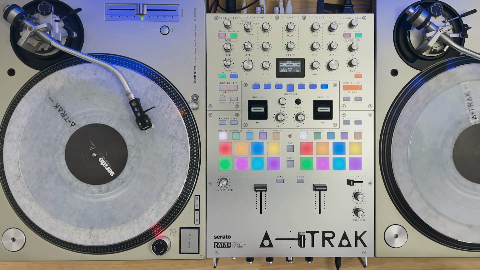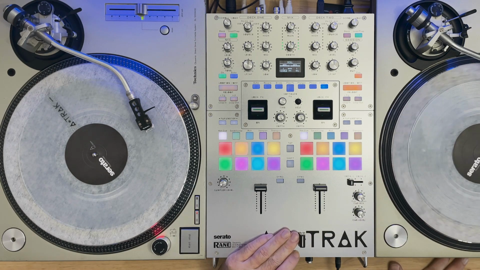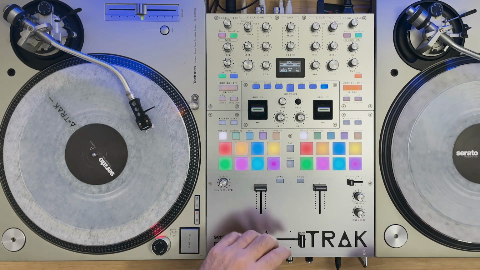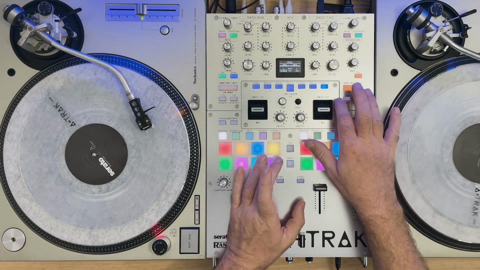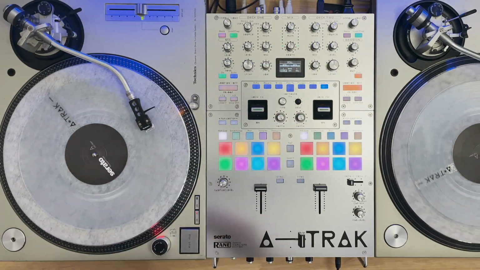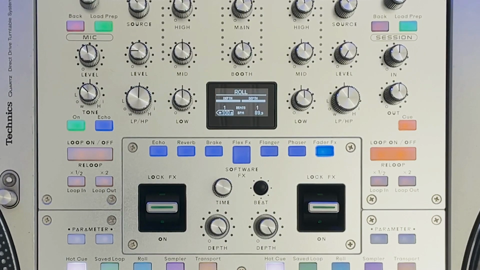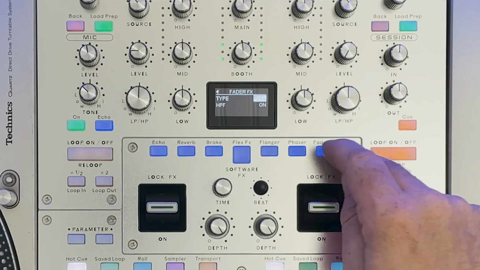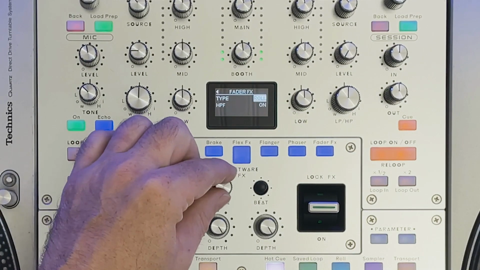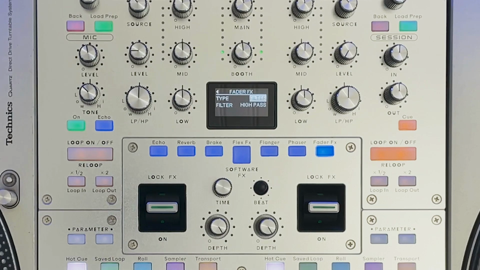So, like I said, it's going to be down and dirty. It's not going to be a perfect video, but I'm going to show you all the fader effects in depth. So to start, to access the fader effects, there is a button right here on the top, fader effects. To scroll through the selections of fader effects, you just hold shift and hit that same button. Then you use your encoder in the middle to select your fader effect.